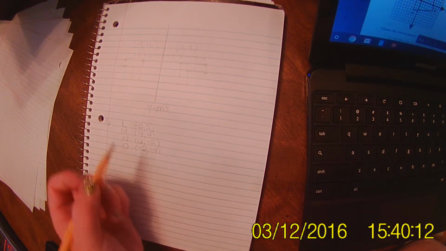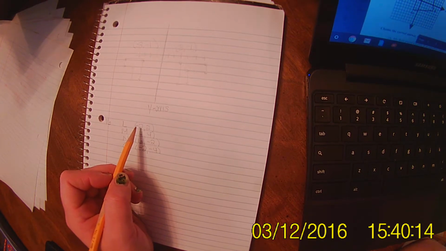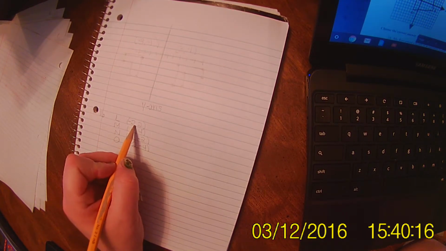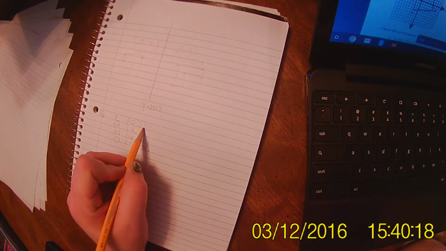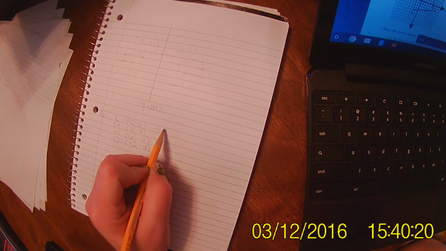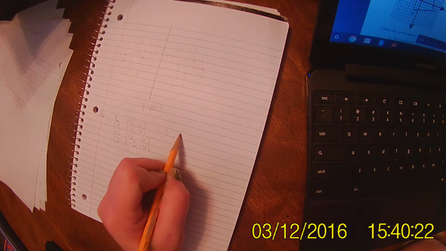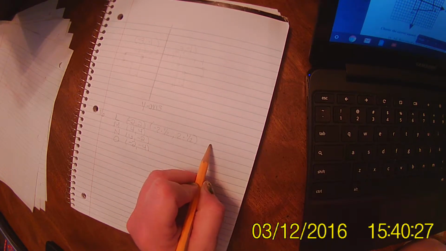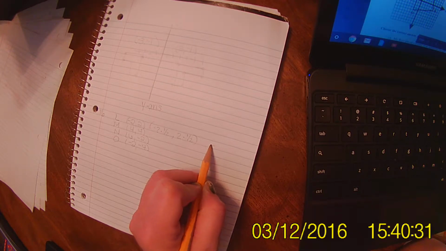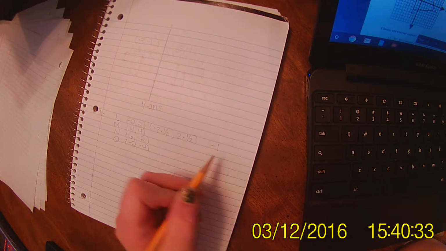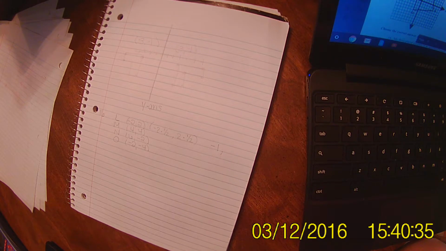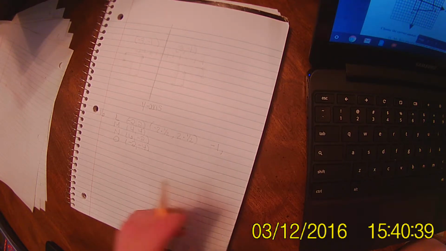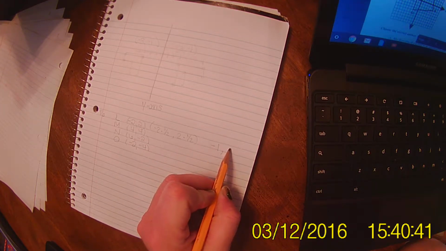Okay. Now, because I want to have a scale factor of 1/2, you're going to take each one of these points and multiply them by 1/2. And that's going to give you your new ordered pair. So here, I should have -1, 1.